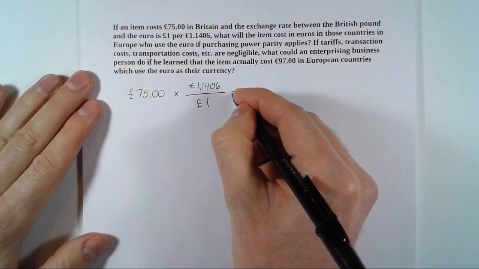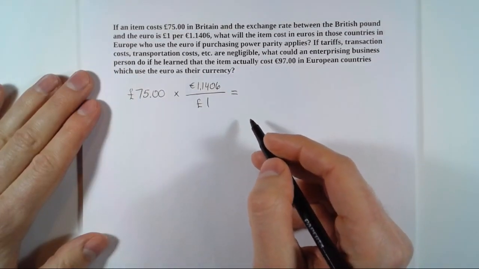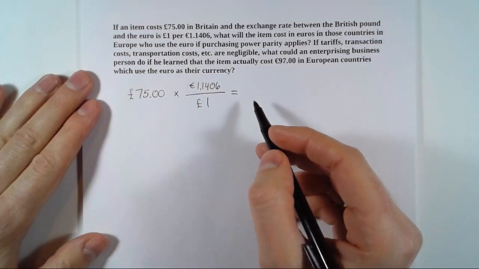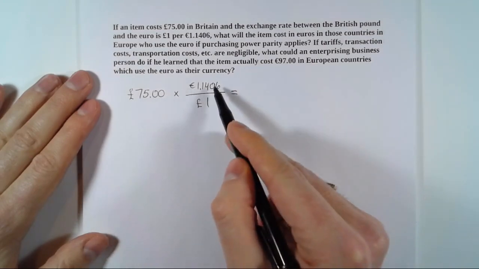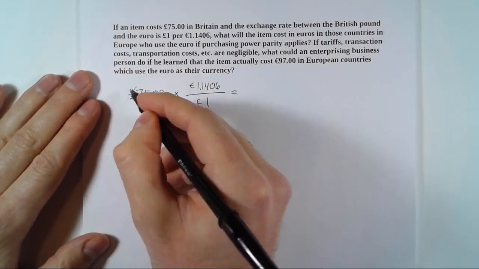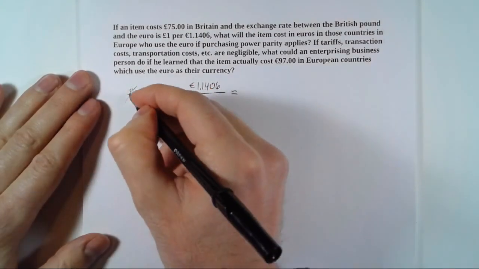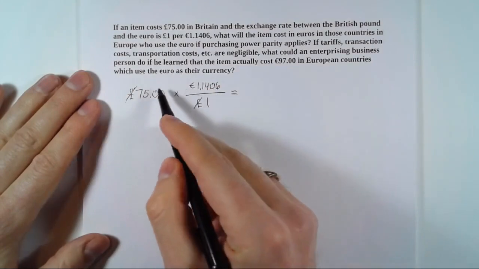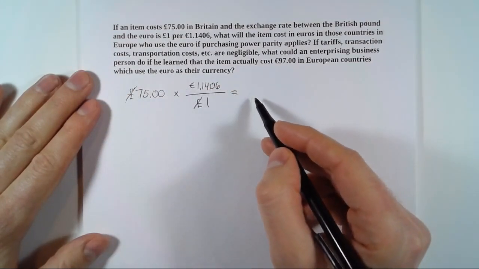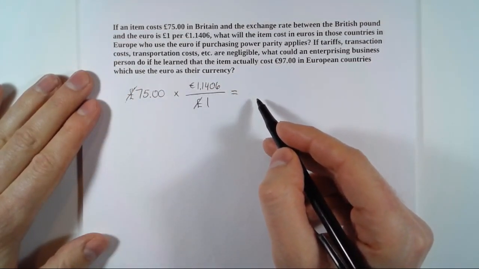price. So at this point, you should pause the video and work out this multiplication, noting, of course, that the pound units, not the numbers, the units, cancel. So the pound units cancel, leaving us with euros as our units. So pause the video and find out how many euros this item should cost.